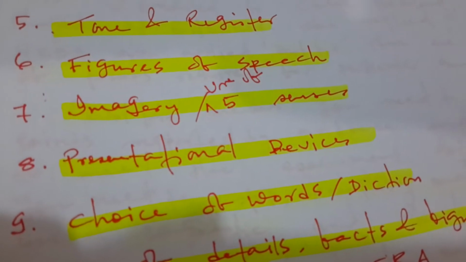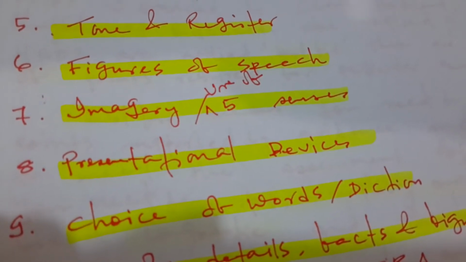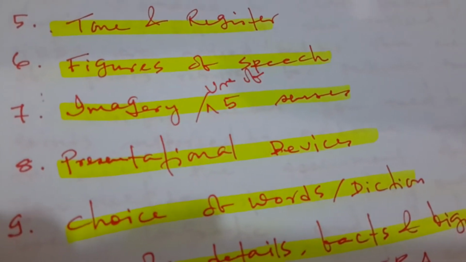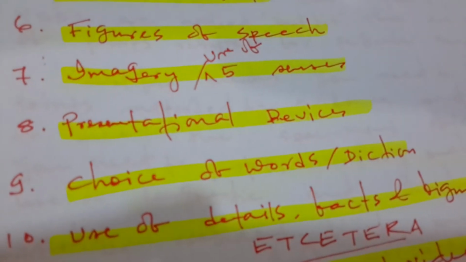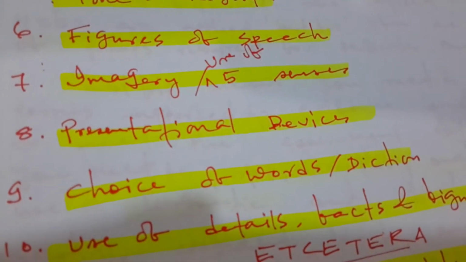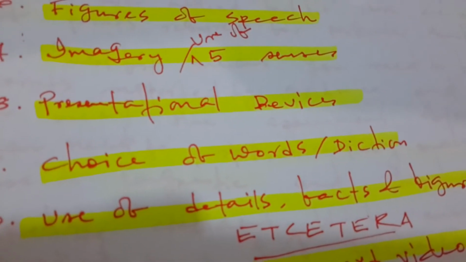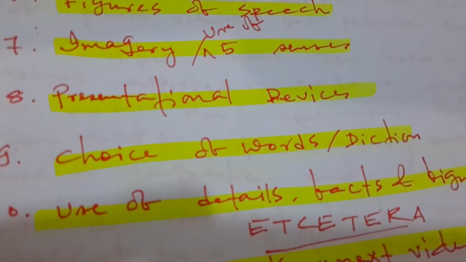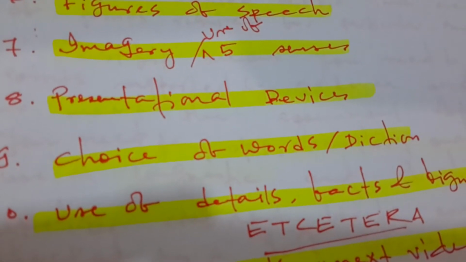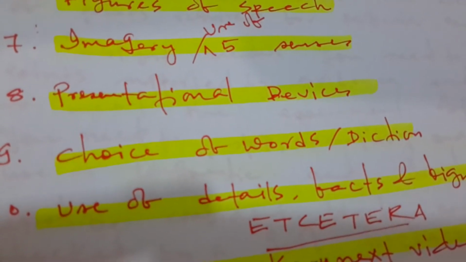6. Figures of speech, simile, metaphor, personification, etc. 7. Imagery, use of 5 senses. 8. Presentational devices, which can be title, heading, subheading, use of pictures, graphs, etc.